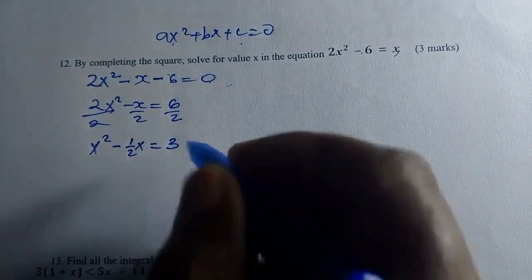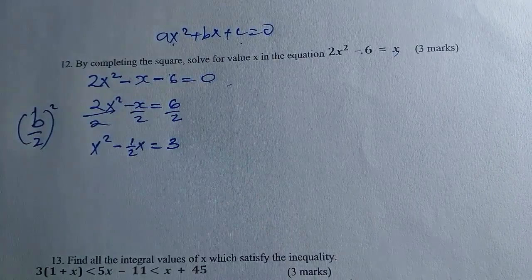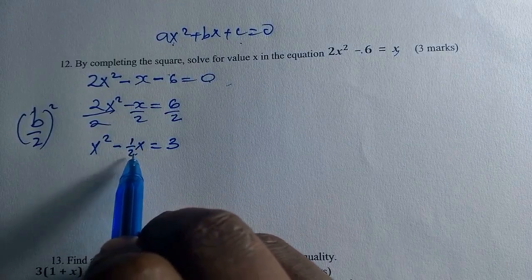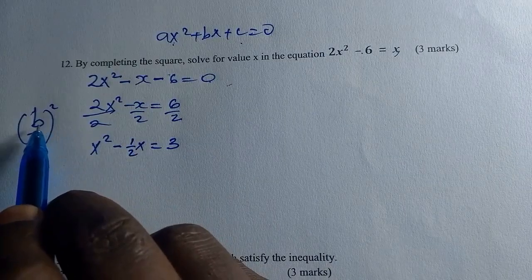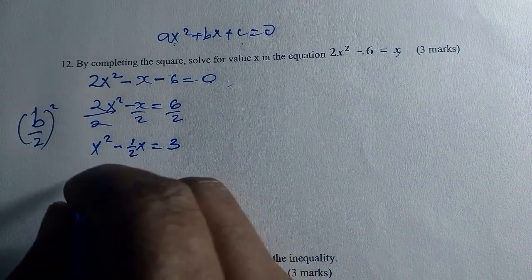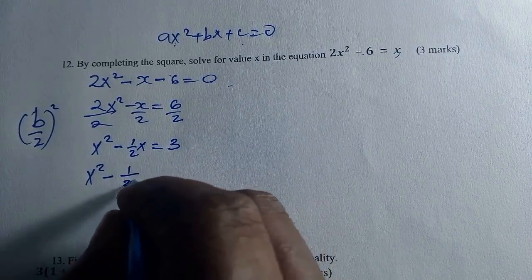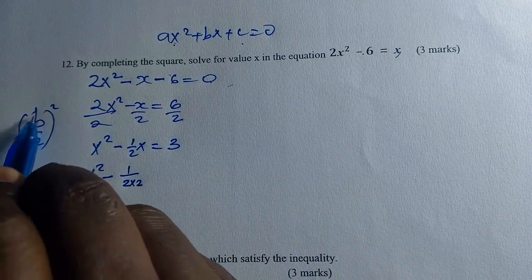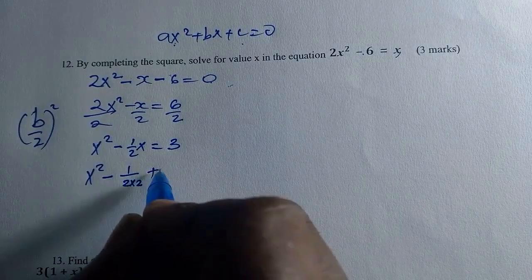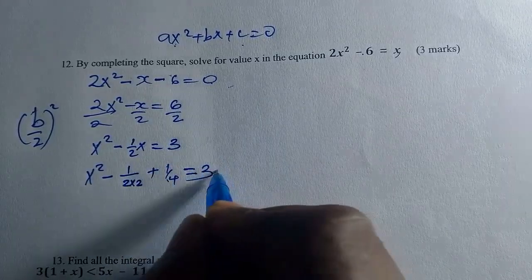So you remember b over 2 squared. Our b is a half. So a half divided by 2, then squared. So that we will have x squared minus 1 over 2 times 2, right? So this is a quarter. We are going to add a quarter here and do it on the right. We add on both sides, 1 over 4.